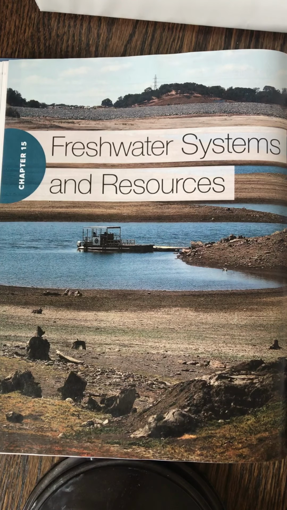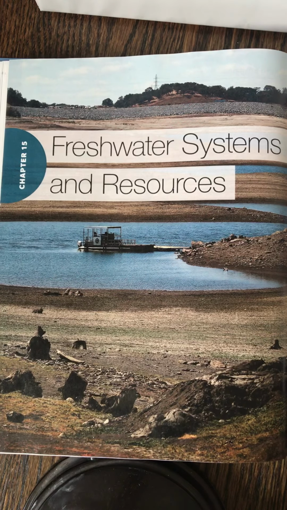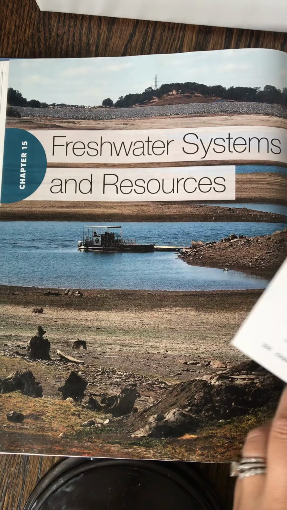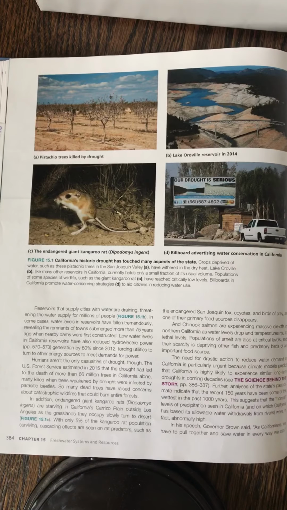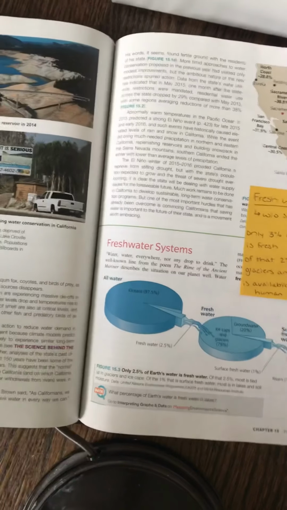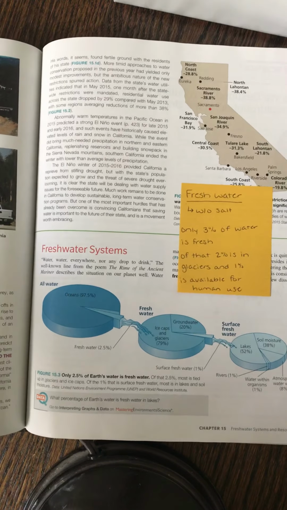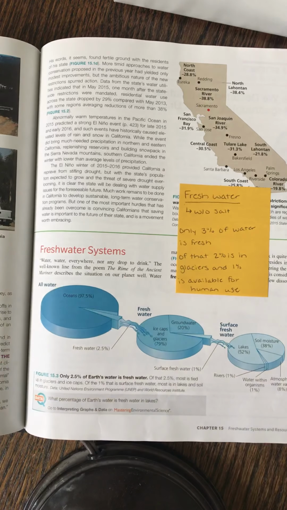Okay, we're on to chapter 15, which is freshwater systems and resources. This is going to have a lot of memorization for water treatment and wastewater treatment. So when we get into those sections, it'll be a lot of memorization. So first things first, we are going to take a look at the breakdown of our water system.